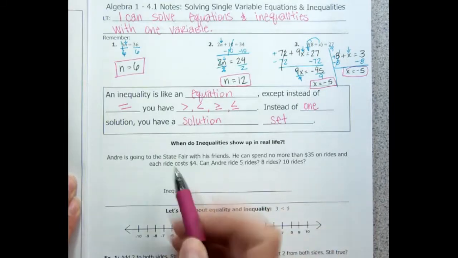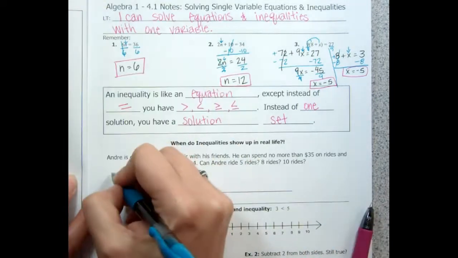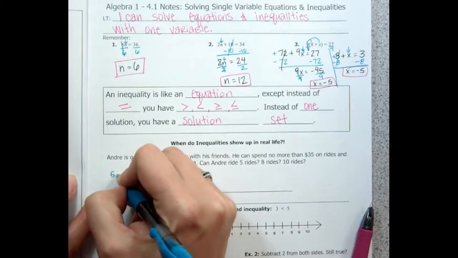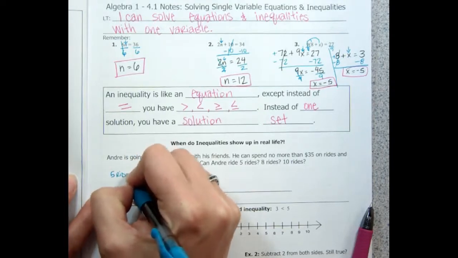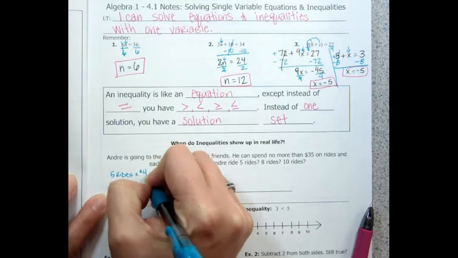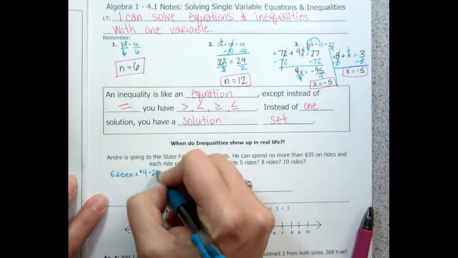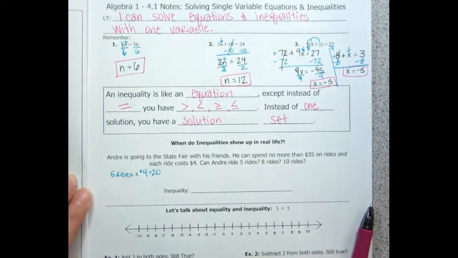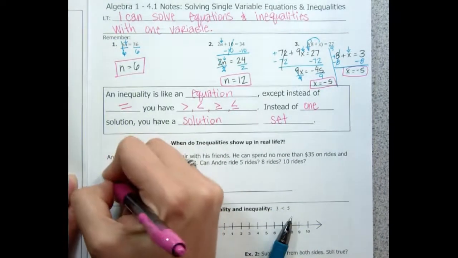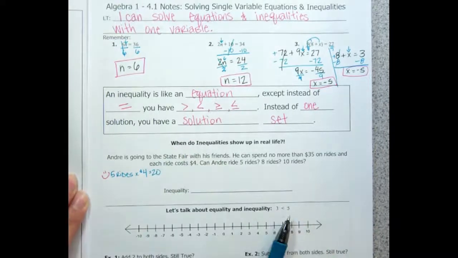5 rides at $4 each. So 5 rides times $4. How much is he spending? 20 bucks. Does that one work? Yeah, that one works. He can do that. He can do 5 rides.